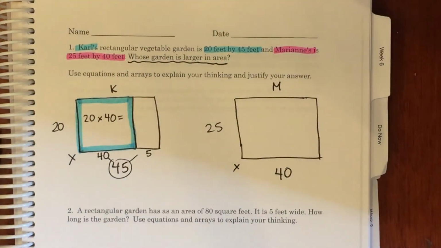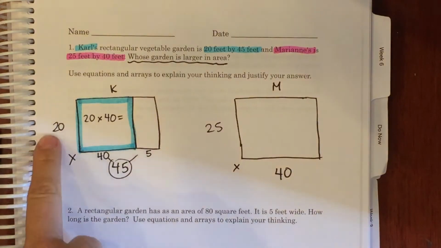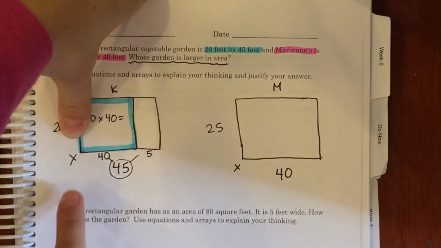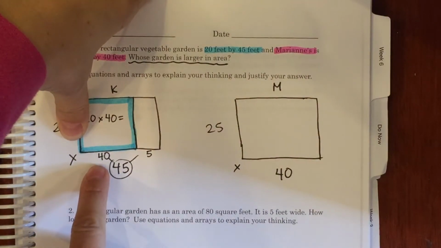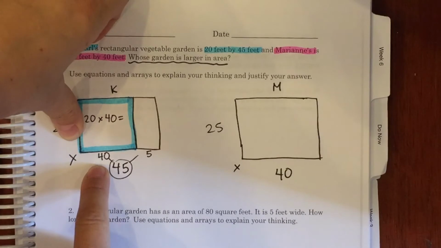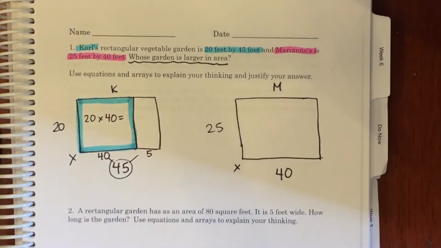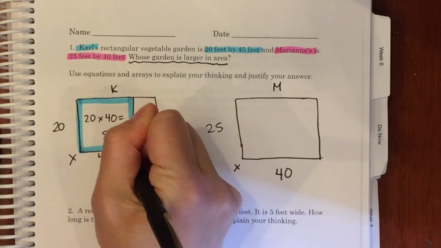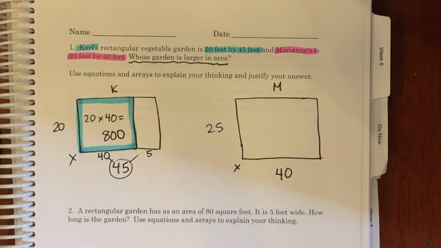Okay, all right, so 2 times 40, if I pretended that this was just a 2 times 40, would be 80. So instead of 2 times 40, now I have 20 times 40. What do you get? 800. 800 square units.